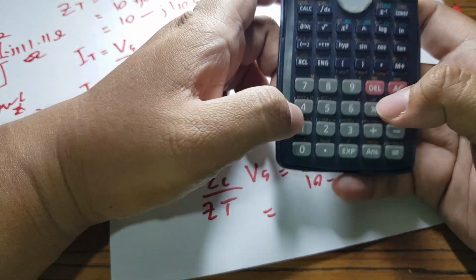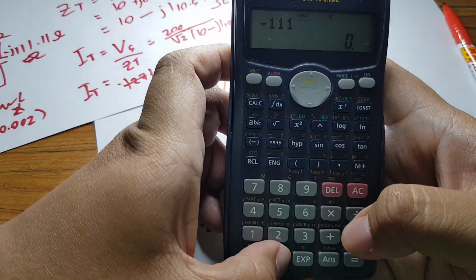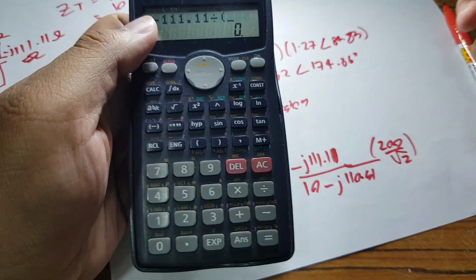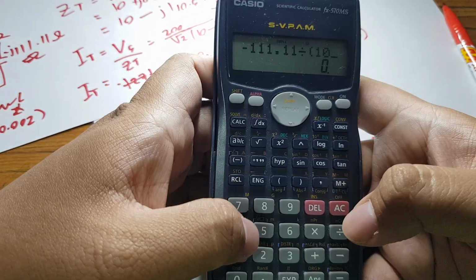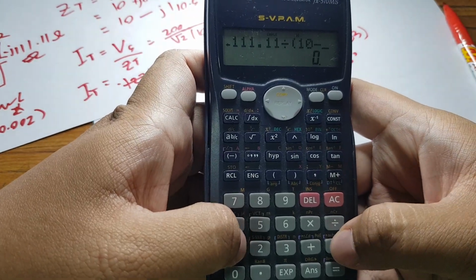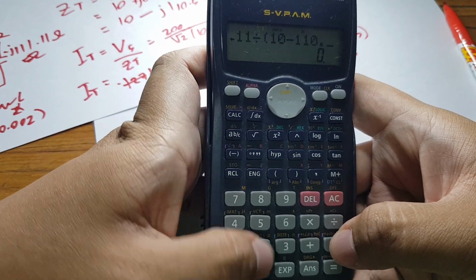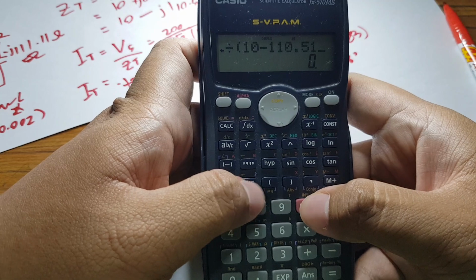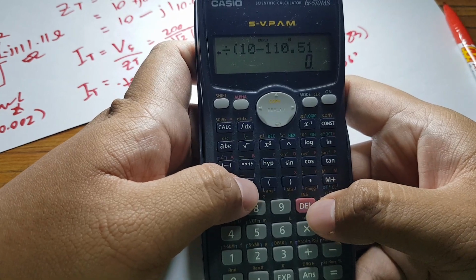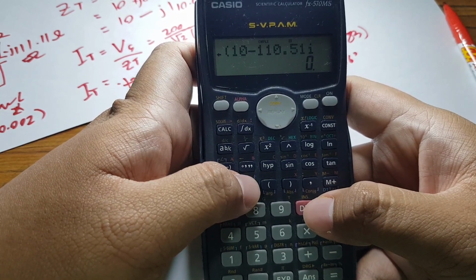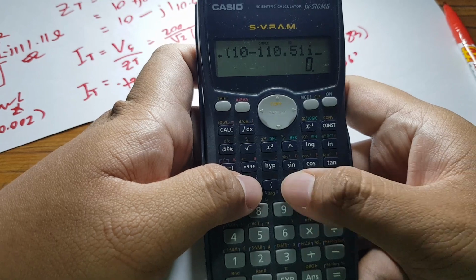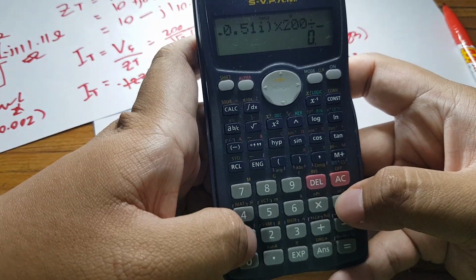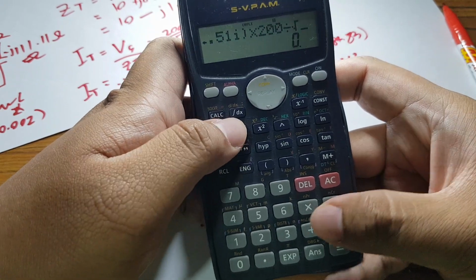Give 111.11 divided by 10 minus 110.51, okay, divided by 200 divided by square root of 2.